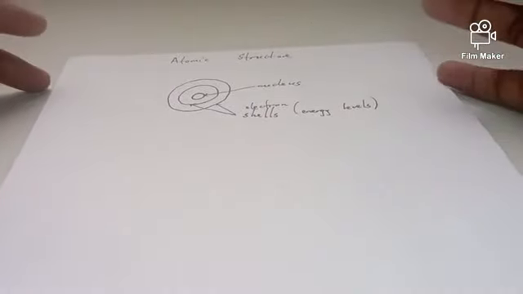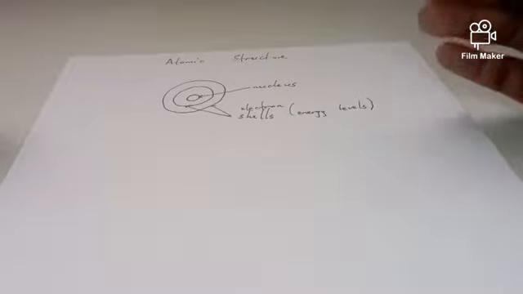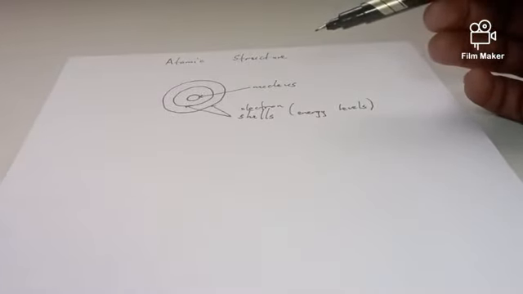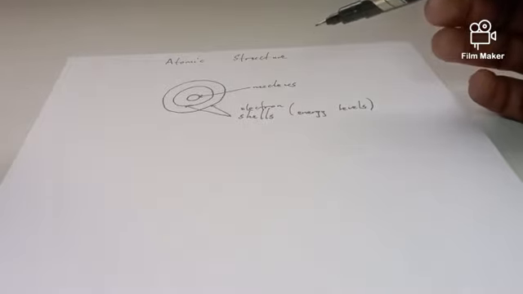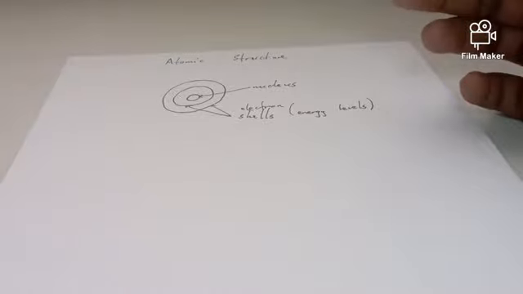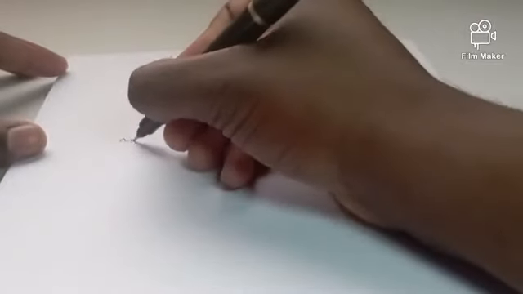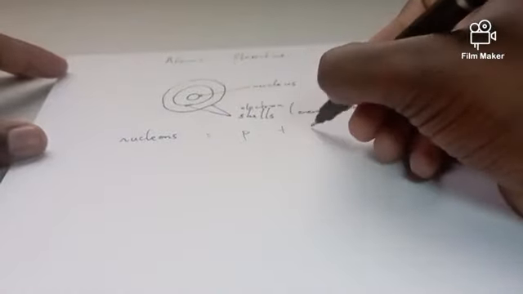This is the typical illustration of an atom. Now, an atom consists of a nucleus and energy levels or electron shells on which the electrons will be orbiting around the nucleus. The nucleus consists of subatomic particles, namely the protons and the neutrons. Both the protons and the neutrons are called the nucleons. So we will have our nucleons consisting of protons plus neutrons.